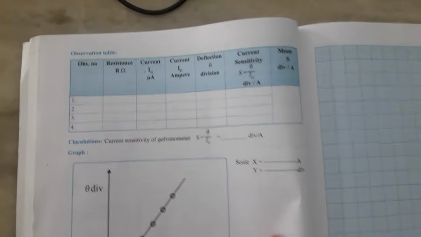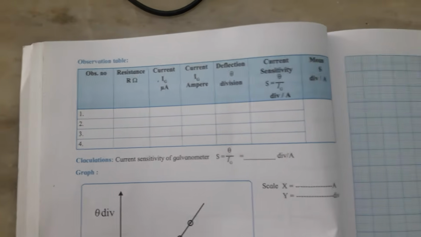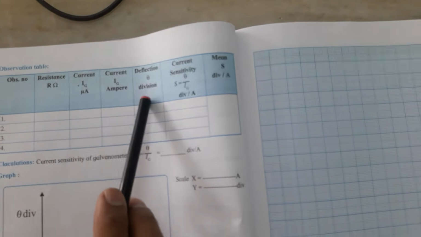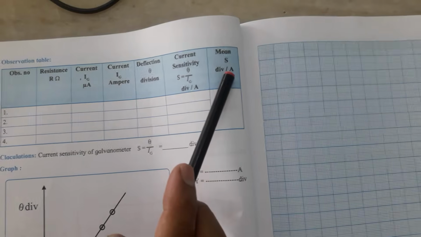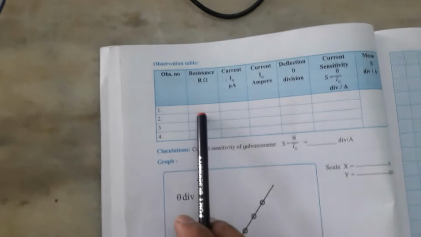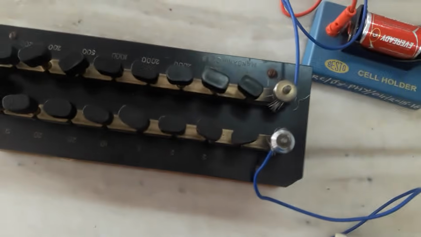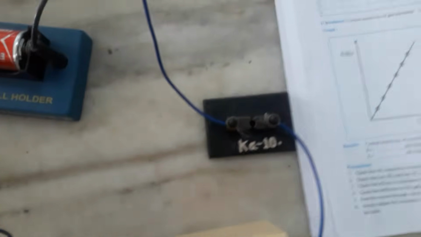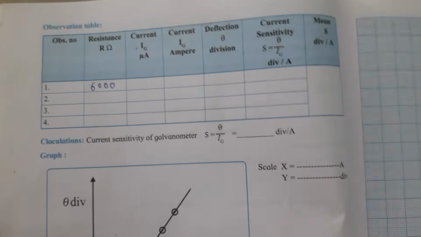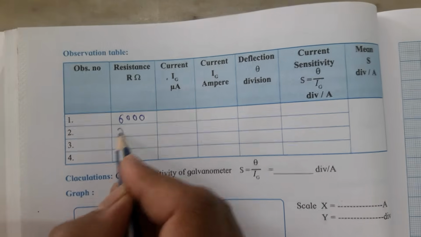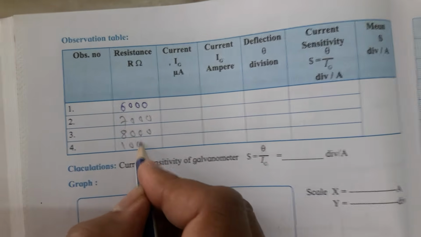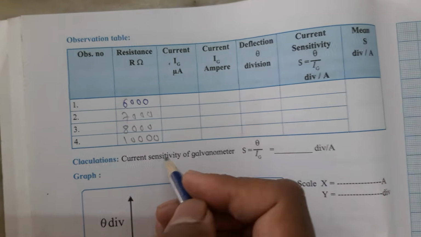This is our observation table where we have to take 4 readings: resistance, current in microampere, then we will convert current to ampere, then deflection, then sensitivity, and finally we will go for the mean, and then we have to draw the graph. First of all, for resistance, you can take any value from the resistance box where you get a proper reading. We will select 6000, then 7000, then 8000, then 10,000. Students, you will write with pen only.